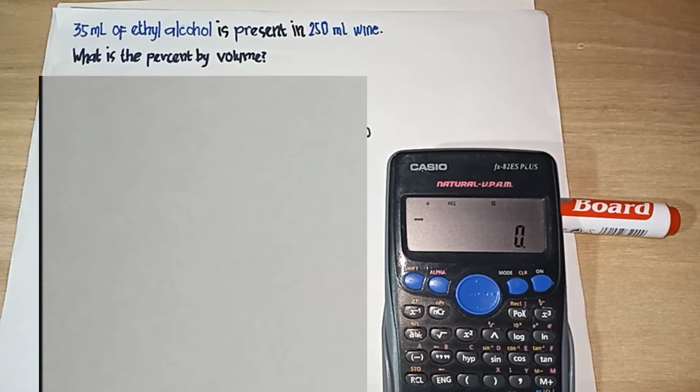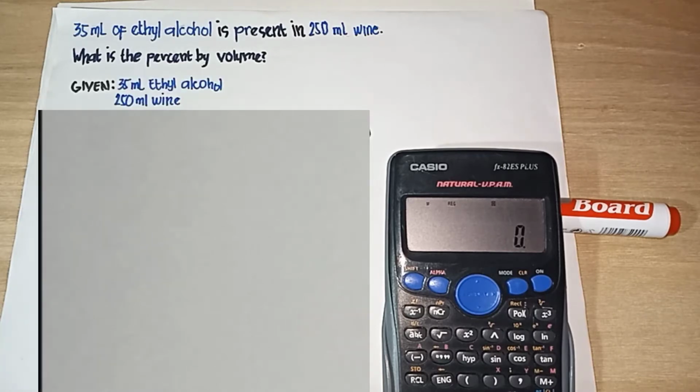In solving a problem, you should first identify what is asked and what are the givens. So we will find the percent by volume, the concentration of the solution. Given 35 ml of ethyl alcohol, which you can see is in lesser amount, so it is our solute. The 250 ml wine is the solution.